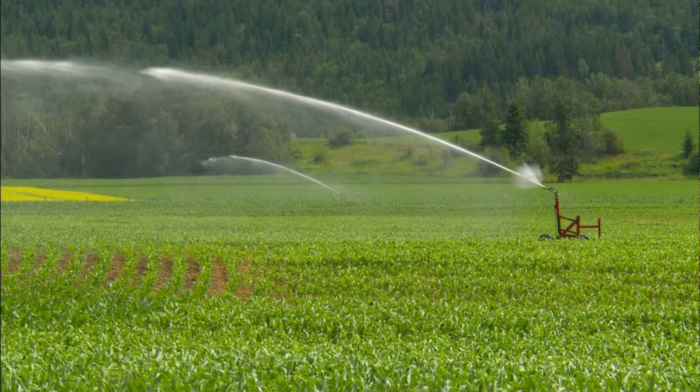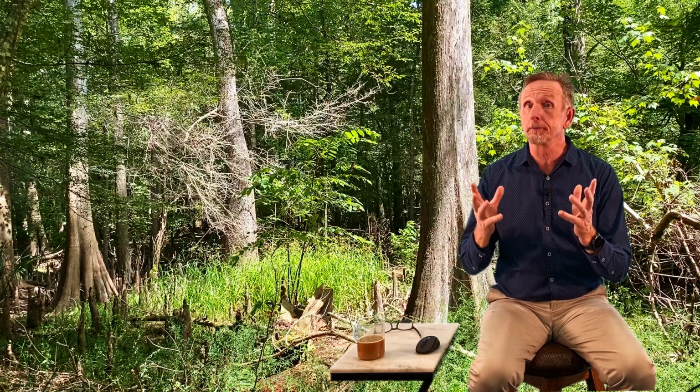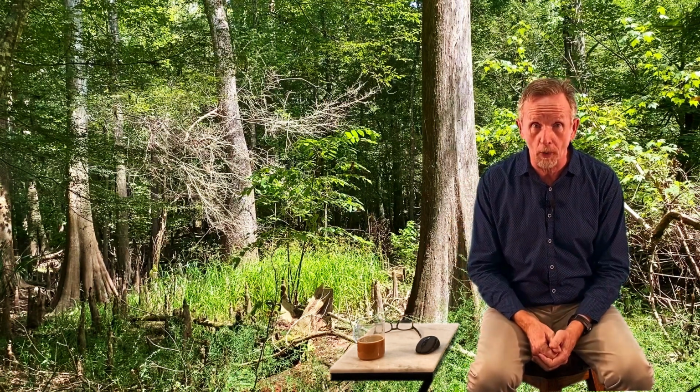Also, growing corn takes an awful lot of water. Corn is a thirsty crop, very water dependent, and our ethanol distilleries produce very large volumes of wastewater. It just takes a lot of water to create it, and we get a lot of wastewater from it as well.